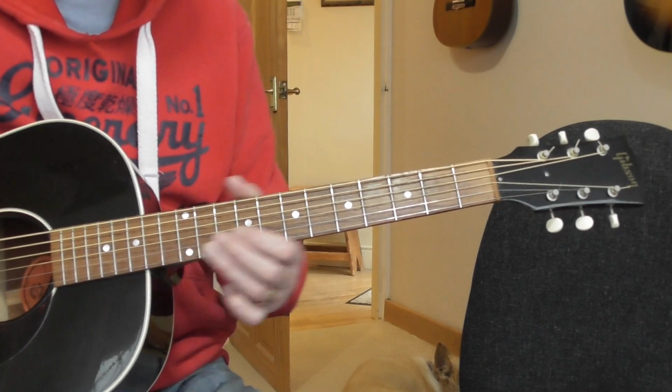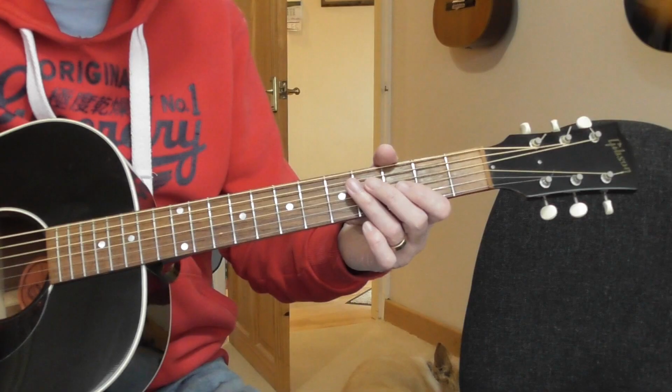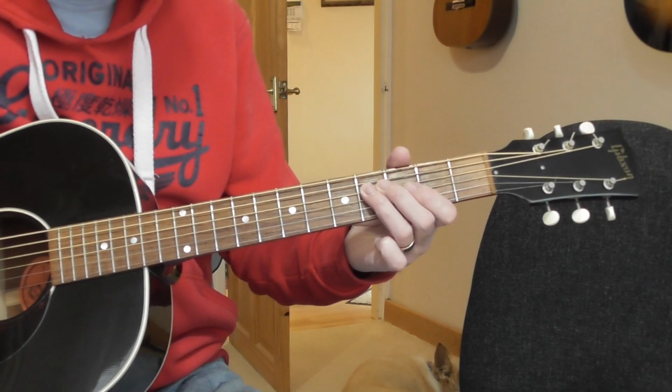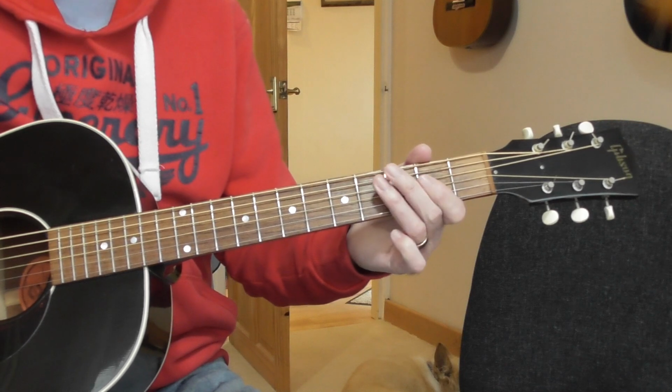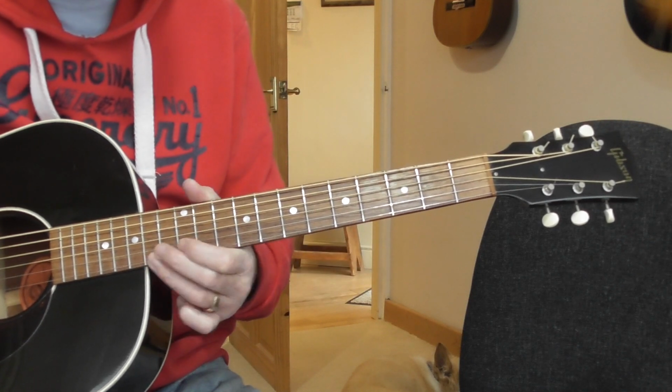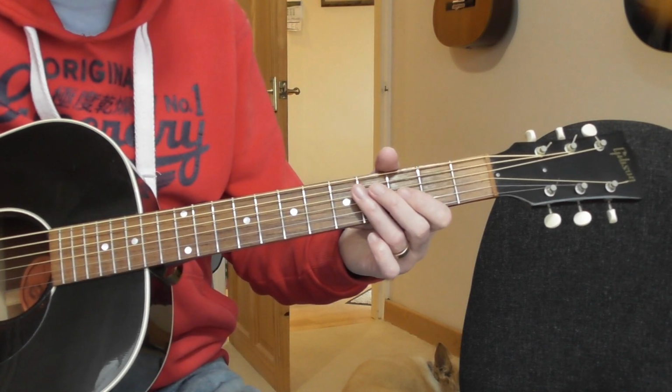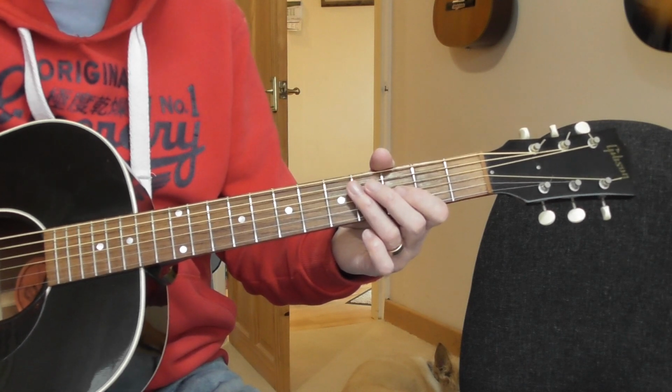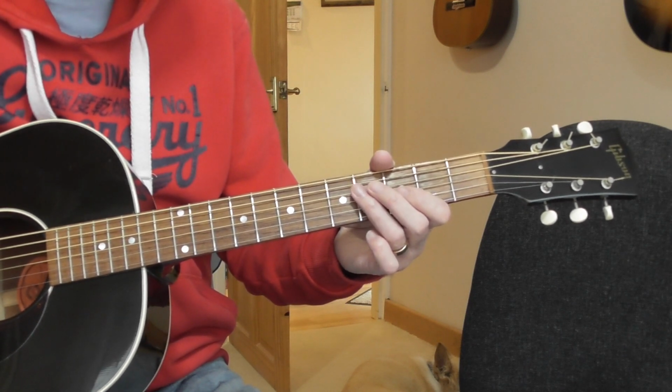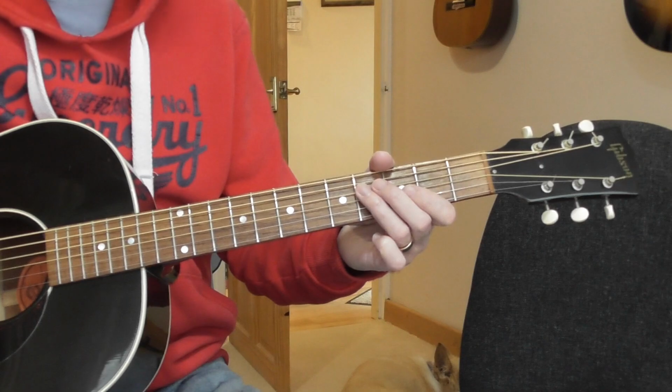Which is the 14th fret of the E string. So it's 2 octaves and a 3rd above the open string. There's the open string, there's the 3rd. So D, E, F sharp, and it's that note there. It's 2 octaves and a 3rd above the open string, and it's a clean 2 octaves above the fretted note there. And so we get these.